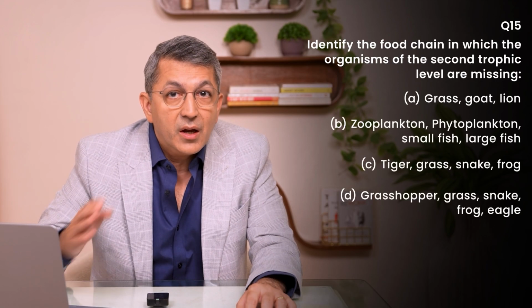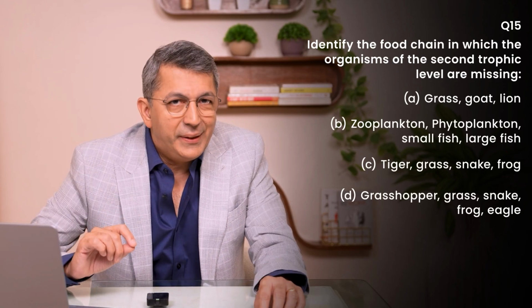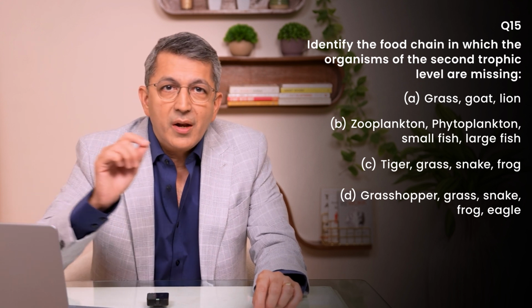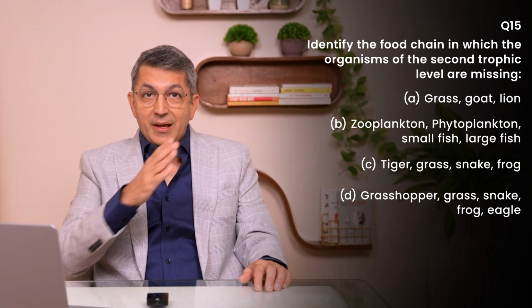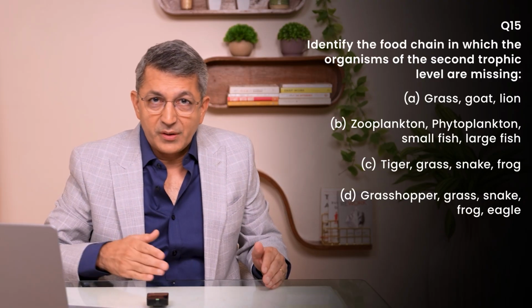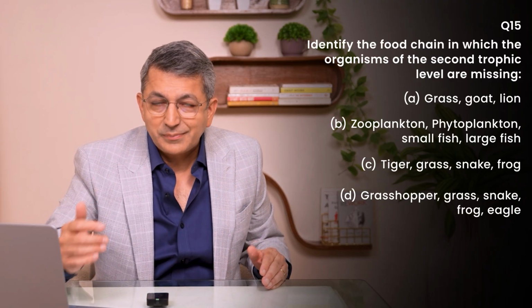Question 15. Identify the food chain in which the organisms of the second trophic level are missing. A. grass, goat, lion. B. zooplankton, phytoplankton, small fish, large fish. C. tiger, grass, snake, frog. D. grasshopper, grass, snake, frog, eagle.